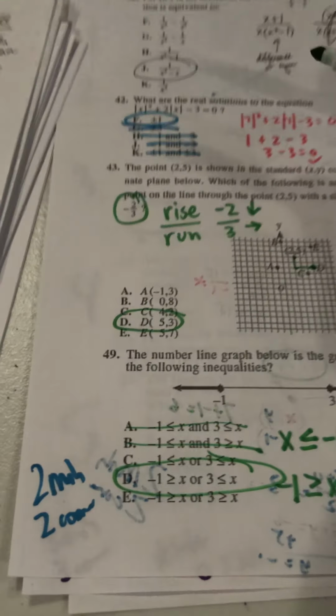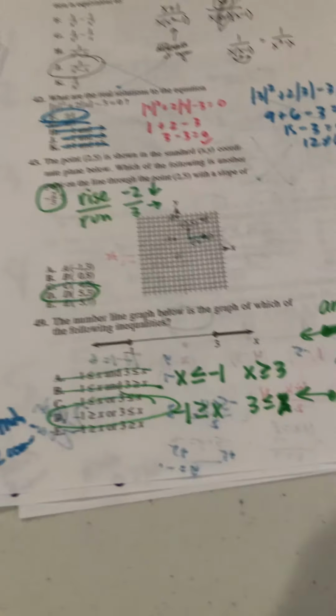So I hope you at least got 42 and 43 correct. I'm gonna have to speed up, my phone's about to die. Oh wait, I have a plug-in.